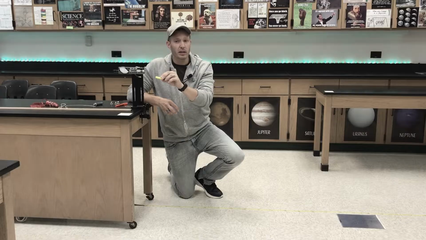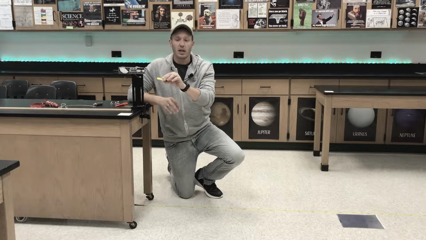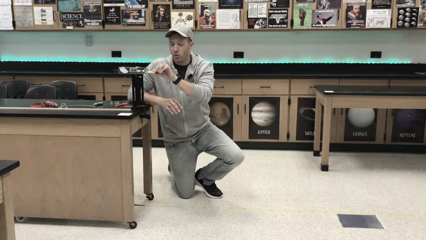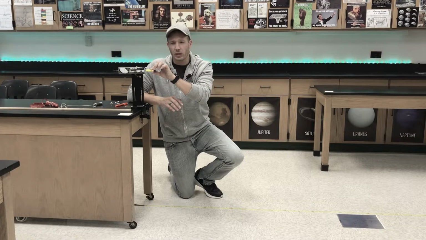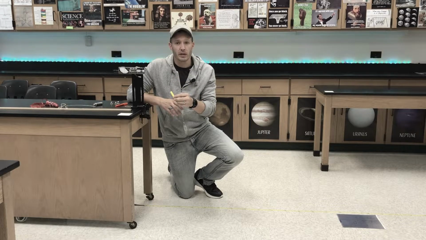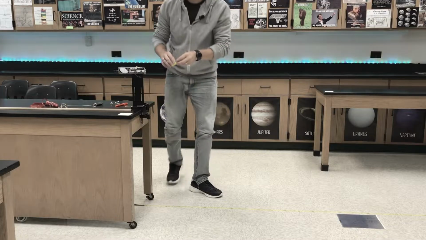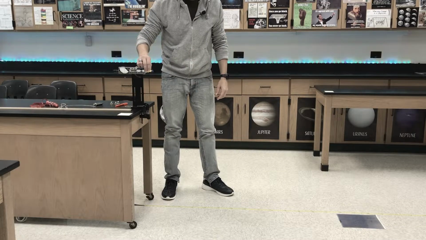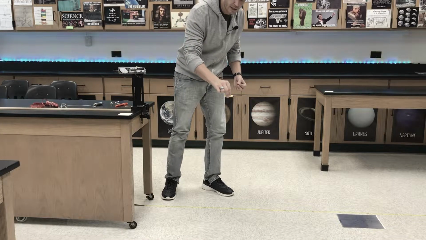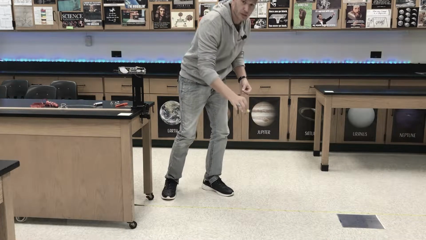But horizontally, if we neglect air resistance again, then there is no acceleration in the horizontal direction. So if there's nothing to accelerate it, then there's nothing to change its speed. And if it doesn't change its speed, then it moves at a constant speed. So for an object that is launched horizontally, the horizontal velocity of the object remains constant even as it falls down to the ground in the vertical direction.